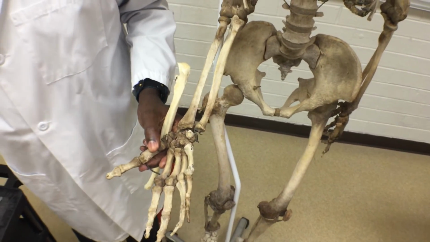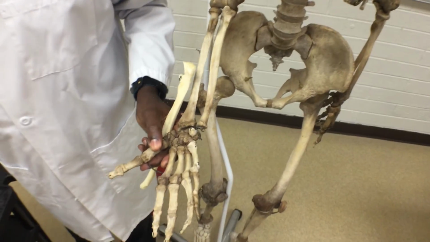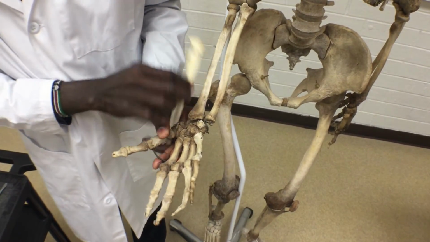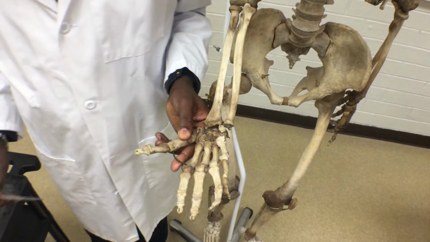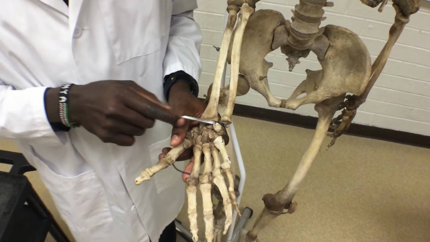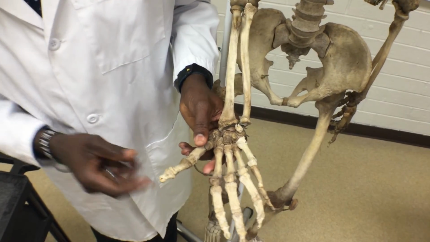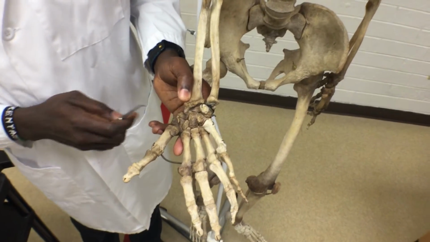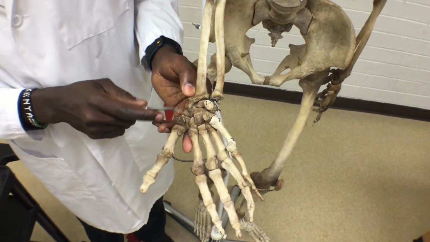So we're going to go ahead and look at the bones directly of the hand, and maybe this will be a better way to explain them. Let's look at the proximal row, and then we'll look at the distal row. On the proximal row, beginning from the lateral side going to the medial side, this is the scaphoid.